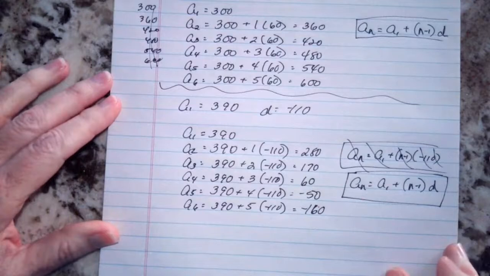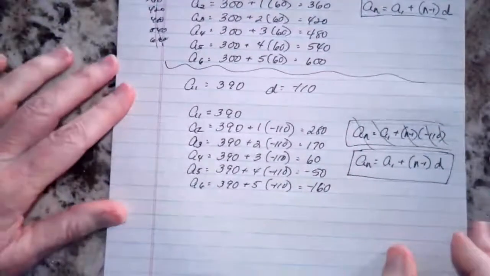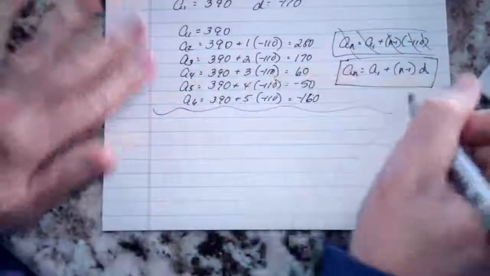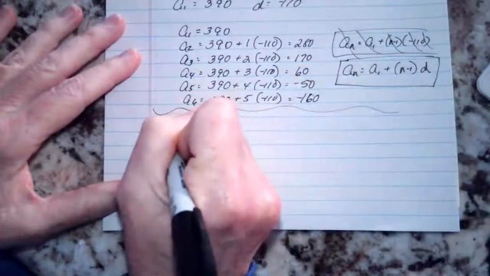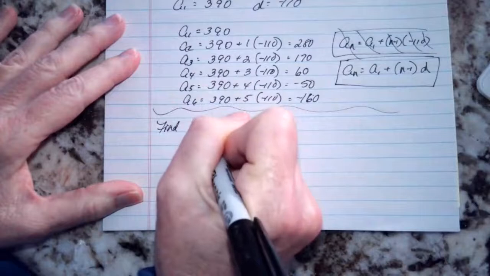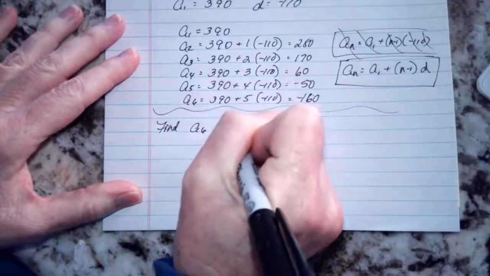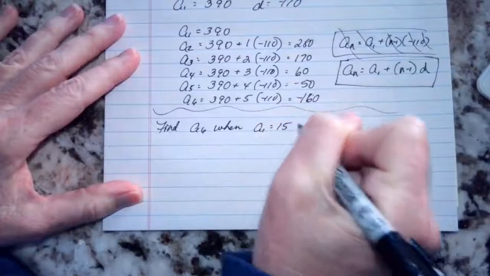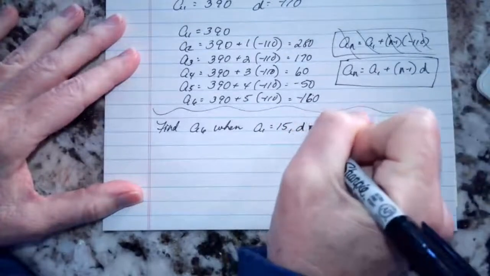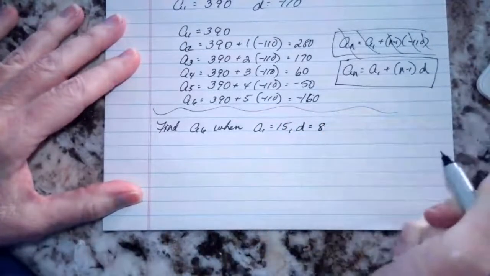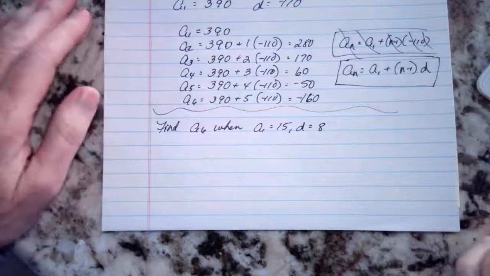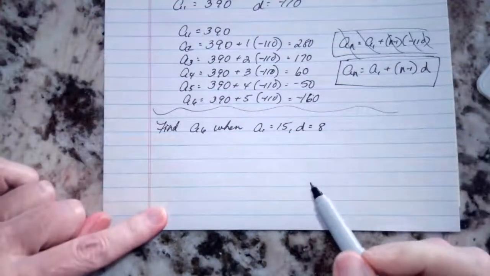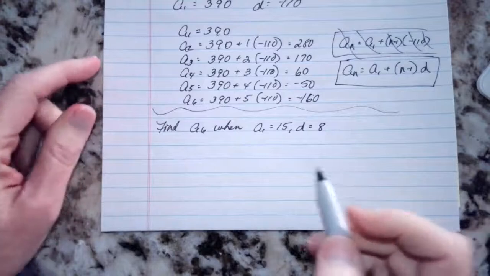Okay, let's look at the next problem. Next problem is find a sub 6, the sixth term, when a sub 1 equals 15 and the common difference is 8. Okay, so let's use this formula rather than writing out the steps. Let's just jump in with the formula.